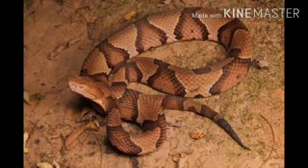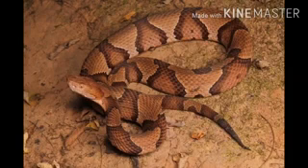Snakes live in land and water. Snakes are most commonly found in deserts because of the dry heat. They are also found in forests, tropical locations, prairies, and areas with tall grass and bushes. Snakes are also found in trees. They can swim in water.